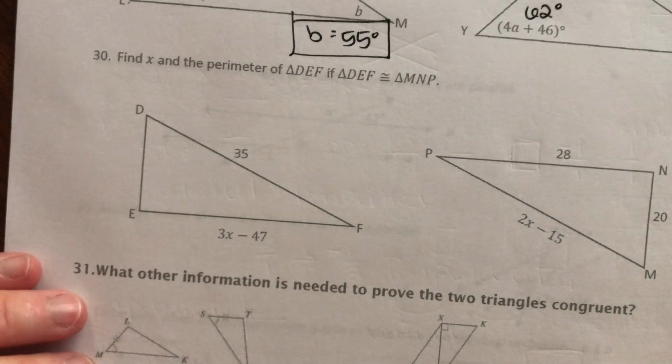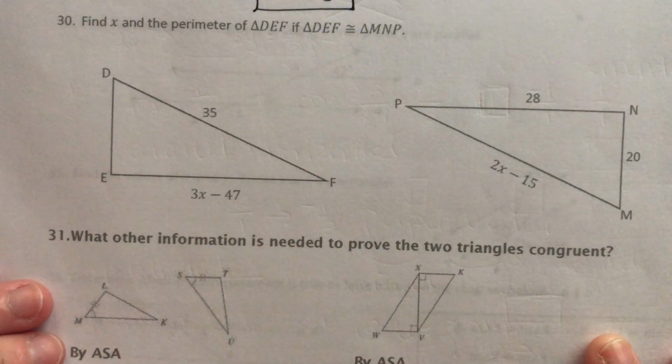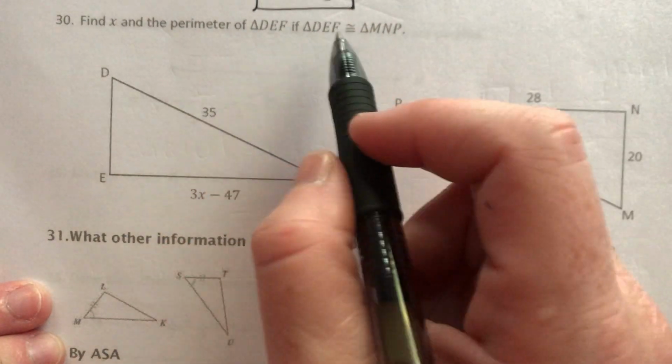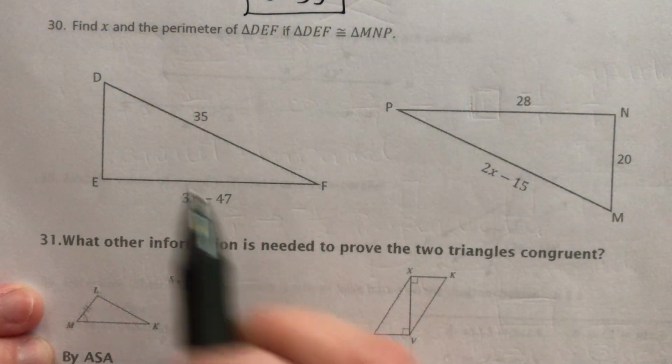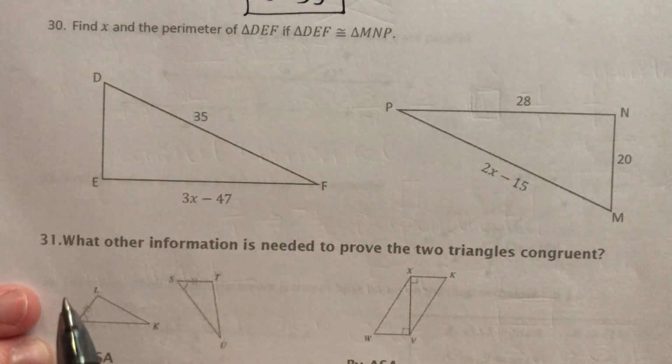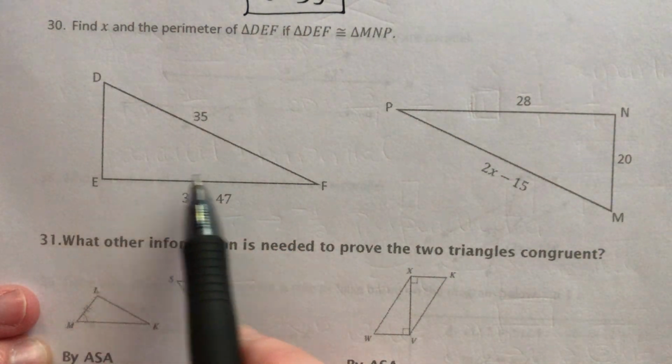Okay, number 30. Another similar question. Find X and the perimeter of triangle DEF if DEF and MNP are congruent, right? So here we have DEF. We want to find X and the perimeter, okay? So what do I set this equal to?